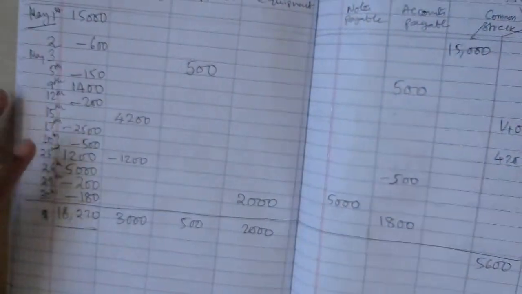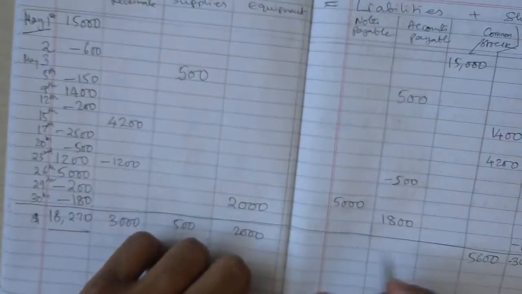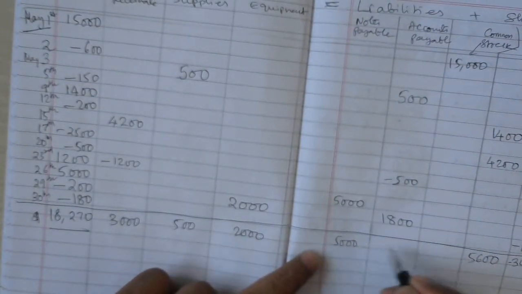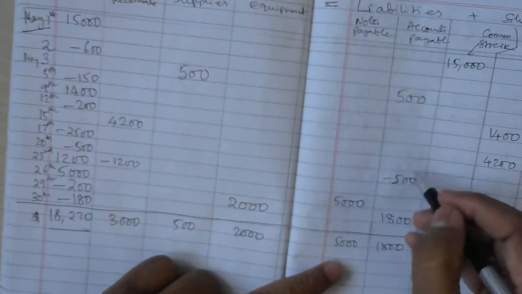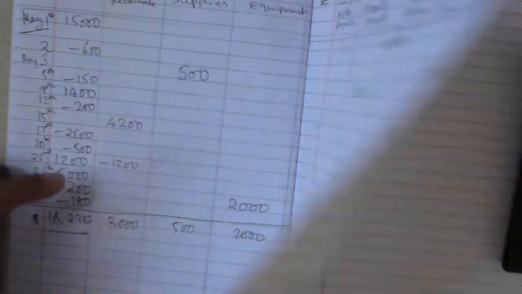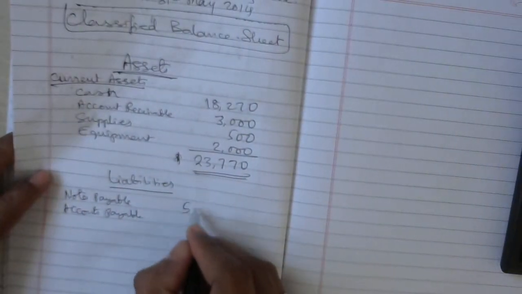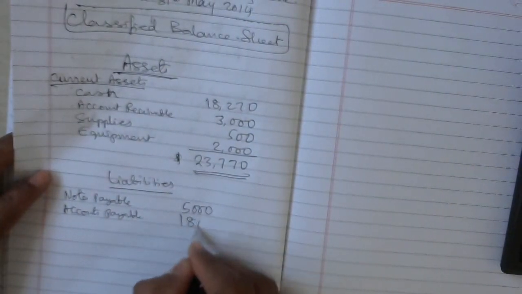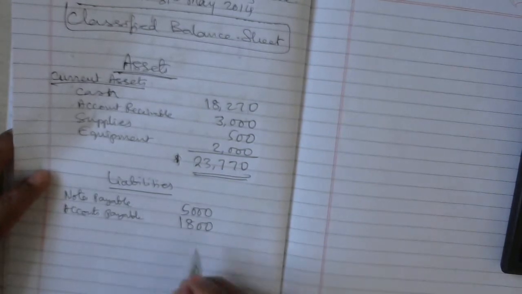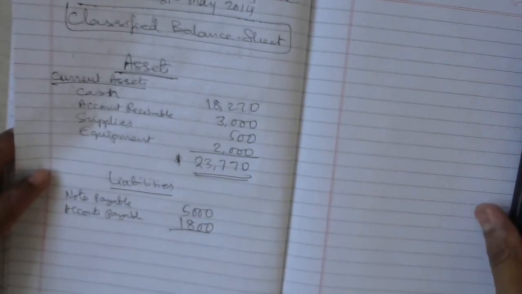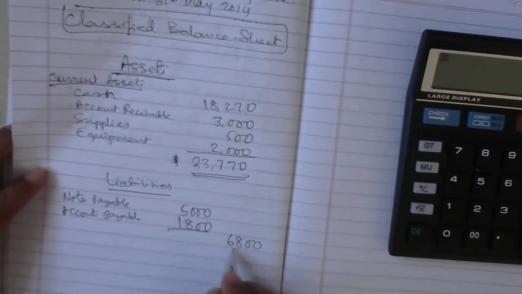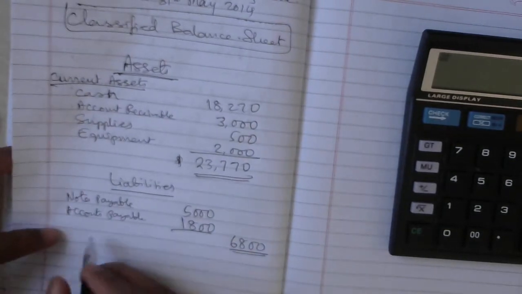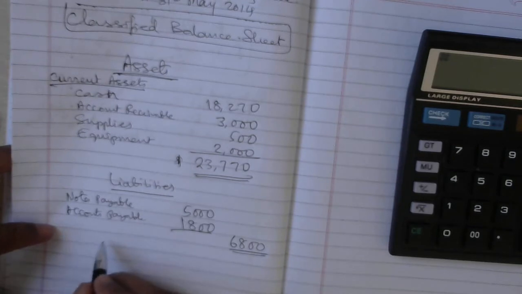So the balance on notes payable is 5,000 and the balance on accounts payable is 1800, because these two will cancel each other and this 1800 is there. Okay. So 5,000 and 1800. This is liabilities. So what is the total liabilities? So 6,800 is the total liabilities.